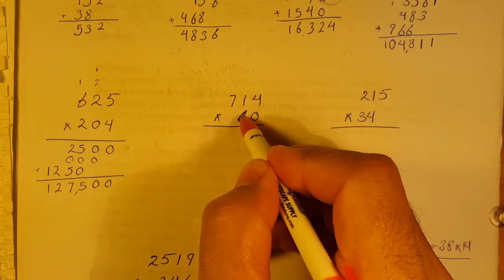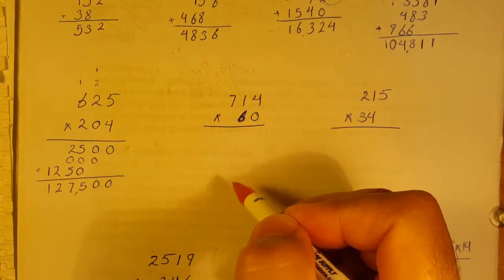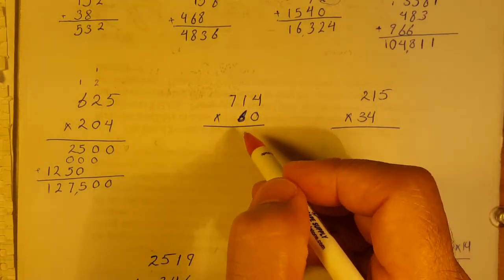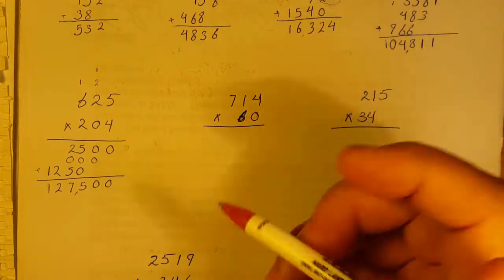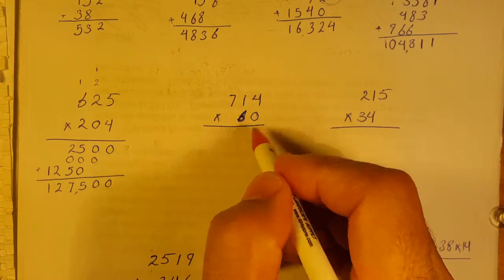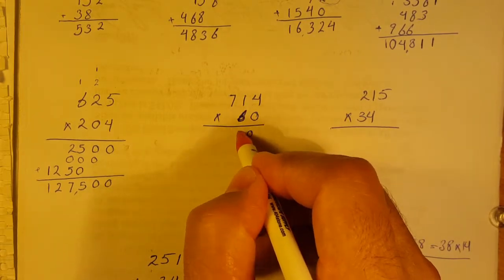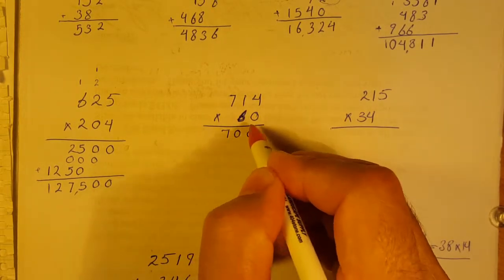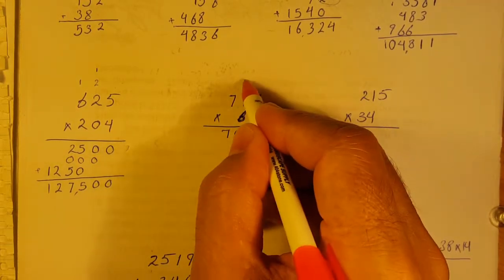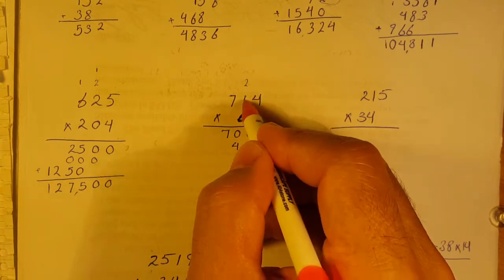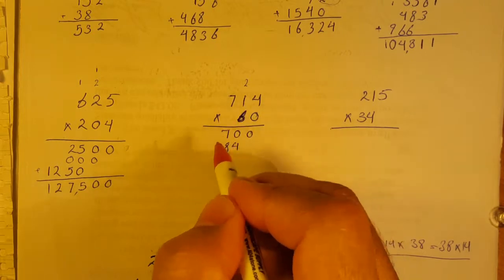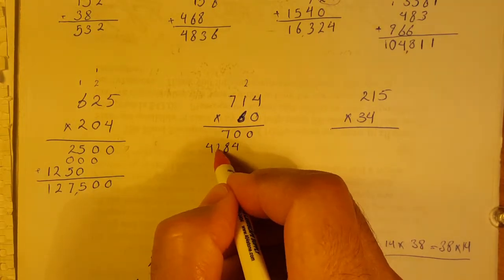Okay, a 3-digit number times a 2-digit number. Okay, for this one, we can do it in 2 different ways. One is this, simple ordinary way. 0 times 4 is 0, 0 times 1 is 0, 0 times 7 is 0. Now 6 times 4 is 24. 4 here, 2 goes up. 6 times 1, 6, and 2 plus 2 is 8. 6 times 7, 42.